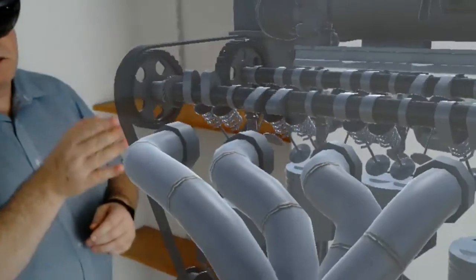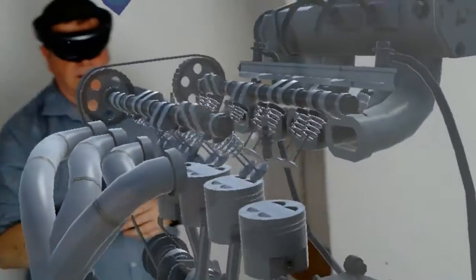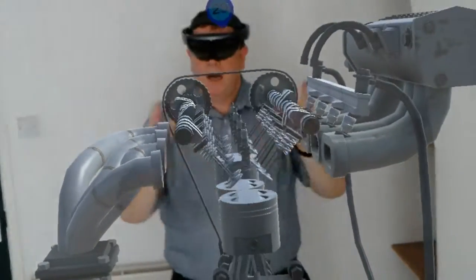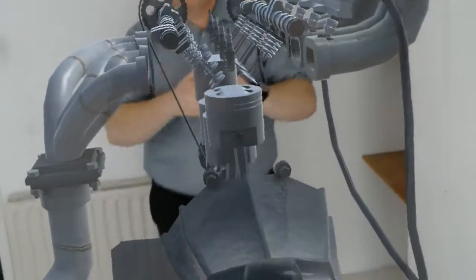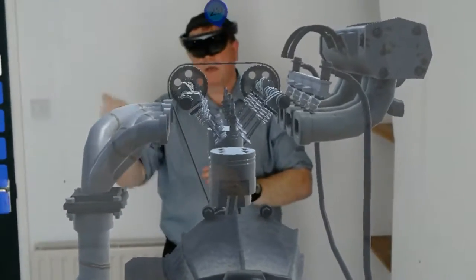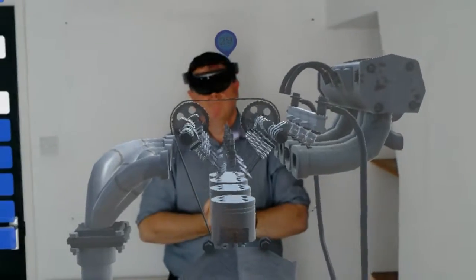In the middle of the valves, you can see the spark plugs. There's 4 of them, as it's a 4-cylinder engine, and this is basically how you're getting the fuel into the engine and the exhaust gases out. Great, fantastic.